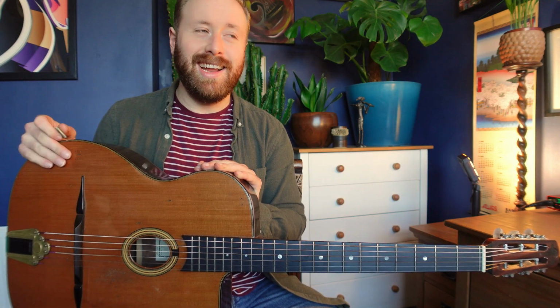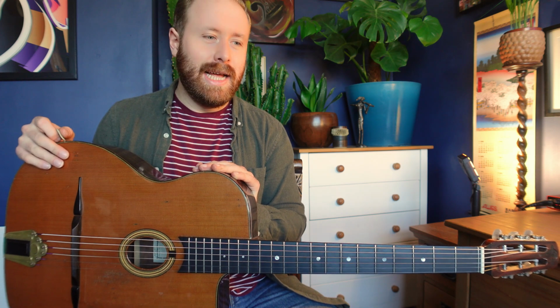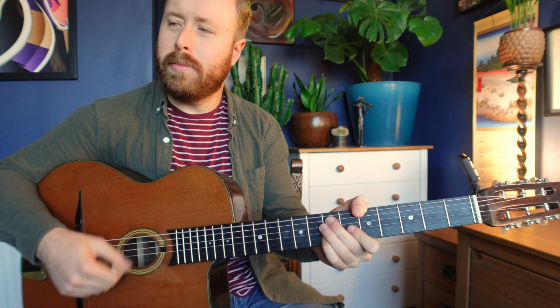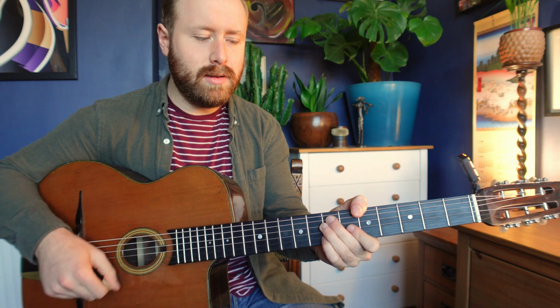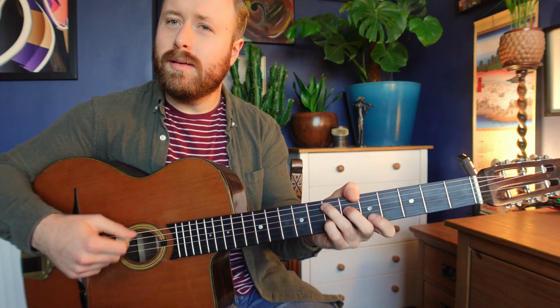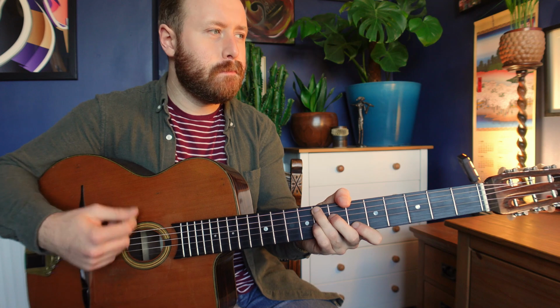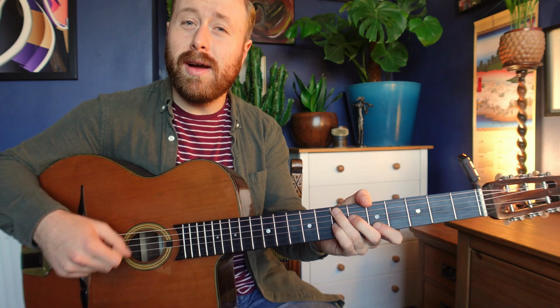If I just play a bit of Django's Tiger for you and have a look at some of the voicings, I'll play it slowly. There's the dominant 7th, with the diminished.